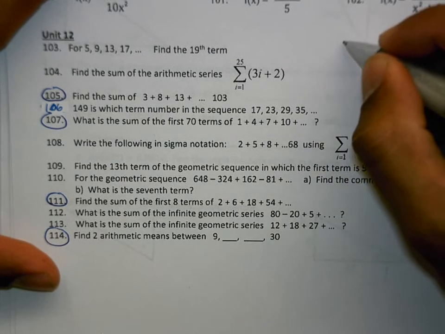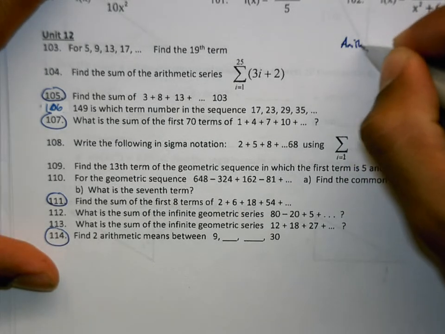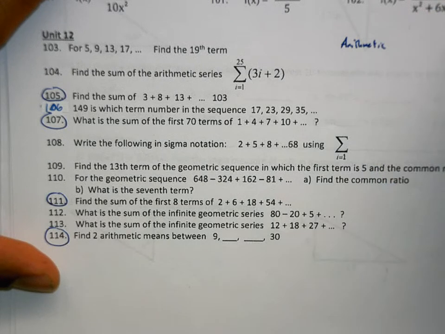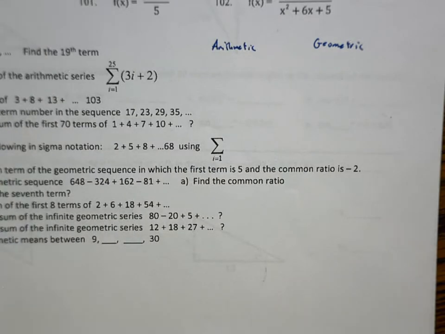First and foremost, we learned arithmetic and we learned geometric. And so there was a formula to figure out what any term number was in an arithmetic sequence.